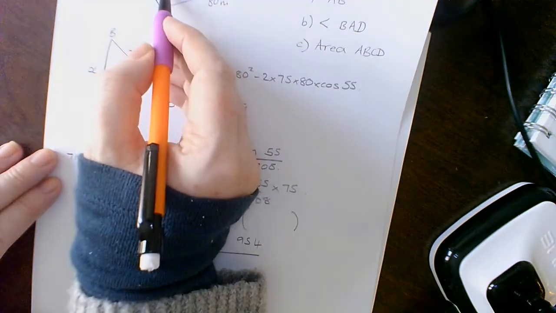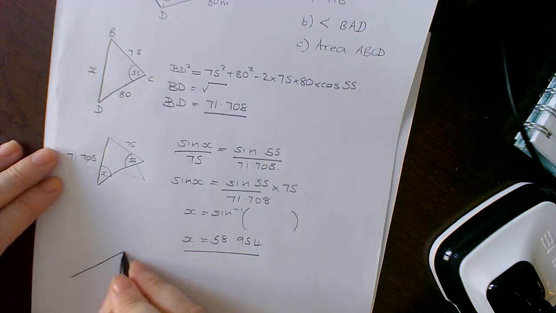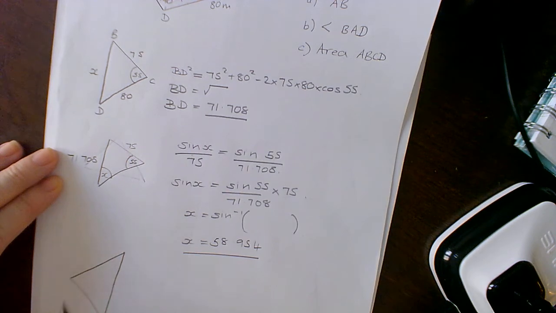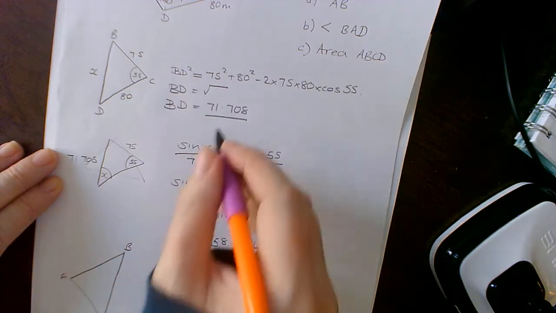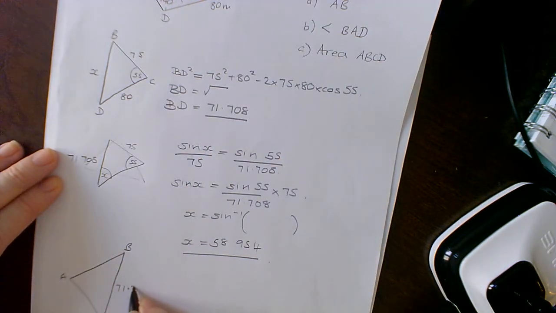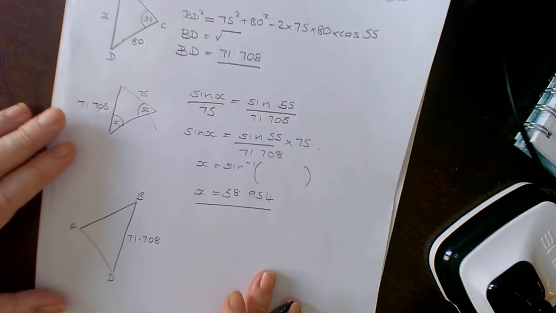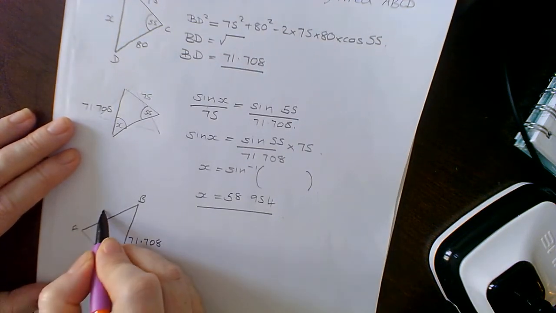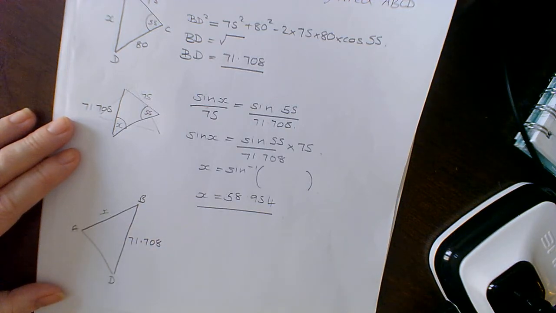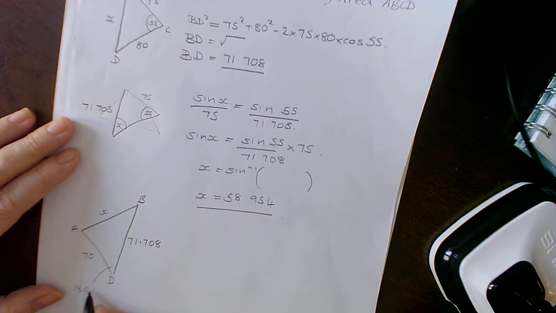So we're wanting this angle in here. So I'm going to draw out the first triangle now. A, B, D. I know BD, I found it here, 71.708. That's the side I'm trying to find, AB. We know that this is 70 from the question. This angle here is 180 minus 58.954, which is 81.045. That's the angle there.